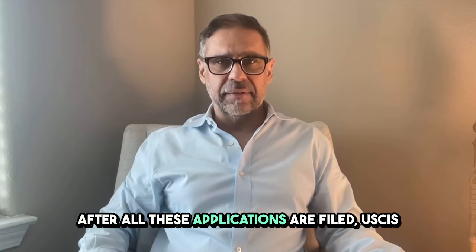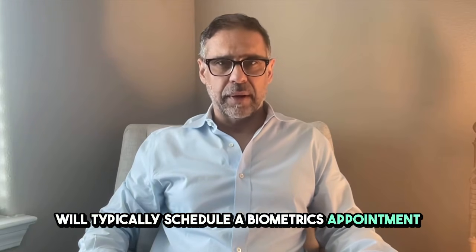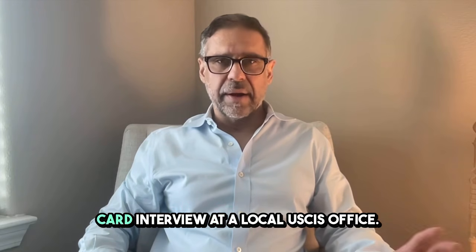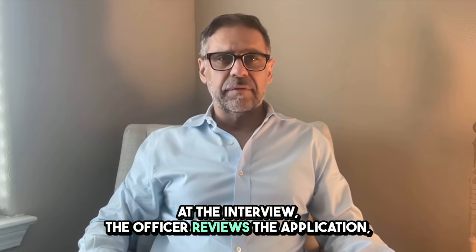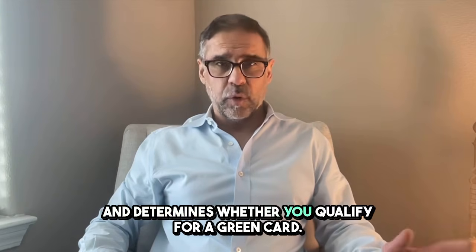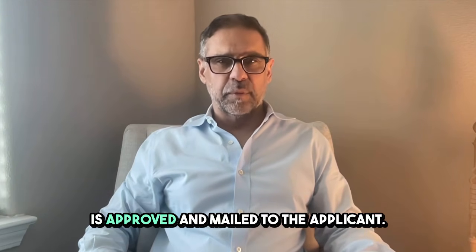After all these applications are filed, USCIS will typically schedule a biometrics appointment where your fingerprints and photo are taken. Later, you're going to be scheduled for a green card interview at a local USCIS office. At the interview, the officer reviews the application, asks questions, and determines whether you qualify for a green card. If everything goes well, the green card is approved and mailed to the applicant.